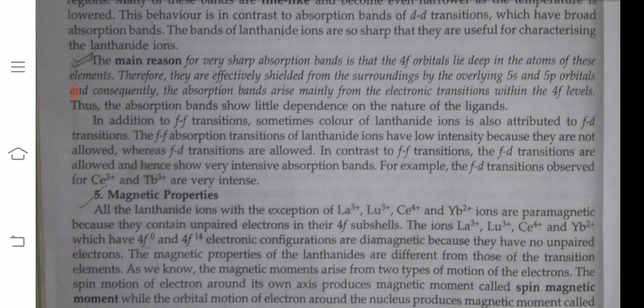In addition to f-f transitions, sometimes the color of lanthanide ions is also attributed to f-d transitions. The f-f absorption transitions of lanthanide ions have low intensity because they are not allowed, whereas f-d transitions are allowed. In contrast to f-f transitions, the f-d transitions are allowed and hence show very intense absorption bands. For example, the f-d transitions observed for cerium 3+ and terbium 3+ are very intense.